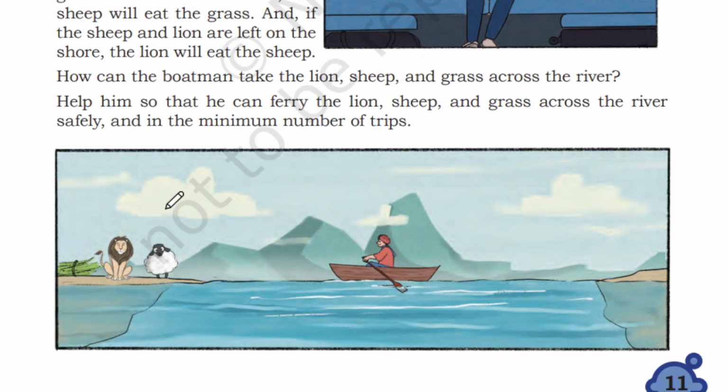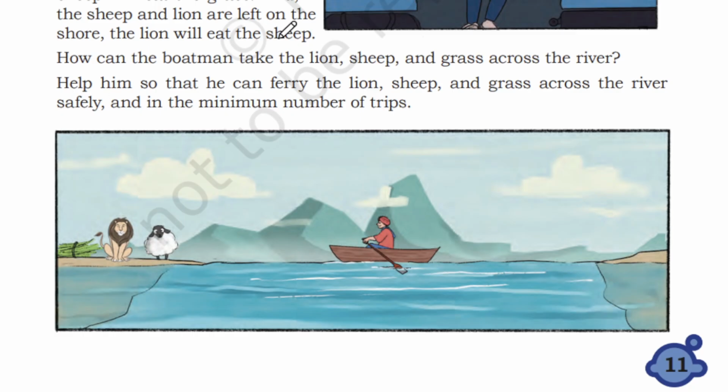And if the sheep and the lion are left alone on the shore, then the lion will eat the sheep. Yes. If the boatman takes the grass and leaves the sheep and lion, what will happen? The lion will obviously kill the sheep. How can the boatman take the lion, the sheep, and the grass across the river? Help him ferry the lion, sheep, and grass across the river safely in a minimal number of trips.